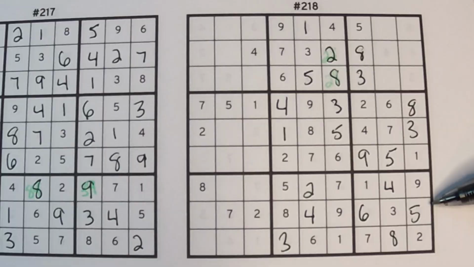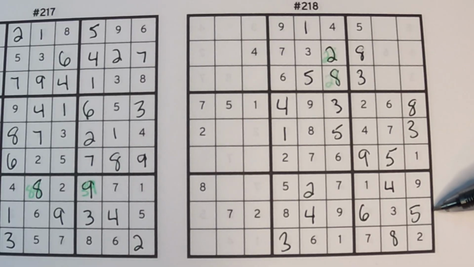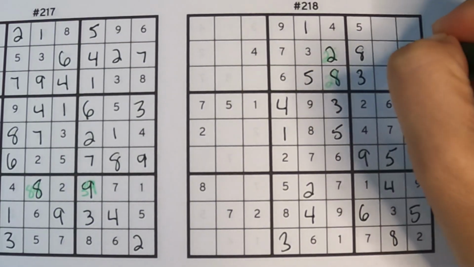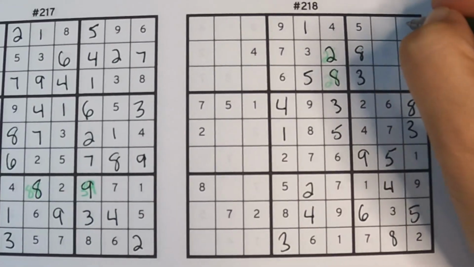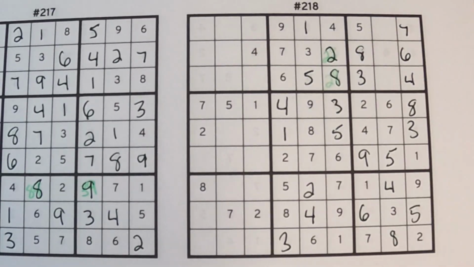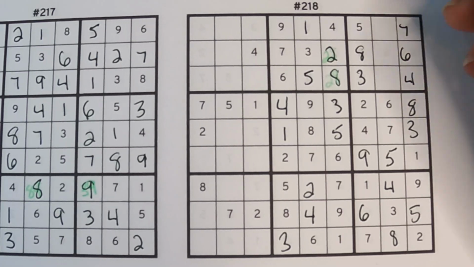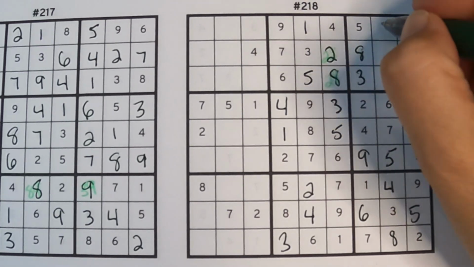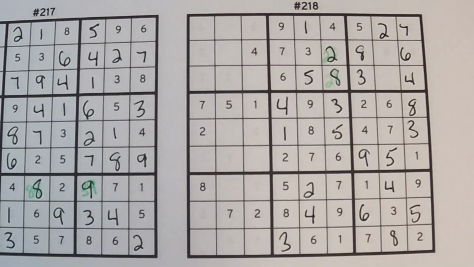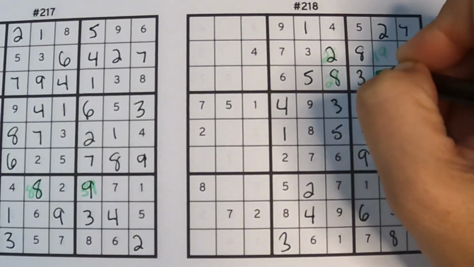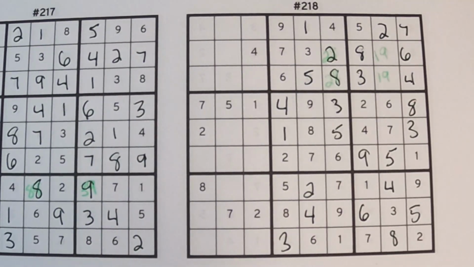For this column now, we're missing 4, 6, and 7. We've got 4 and 7 here, so this is our 6. 4 here, so 7, 4. For this box now, we're missing 1, 2, and 9. We've got 1 and 9 here, so this is our 2. But I don't see any other help. So 1, 9.